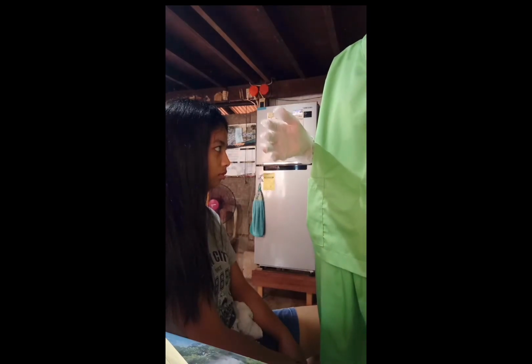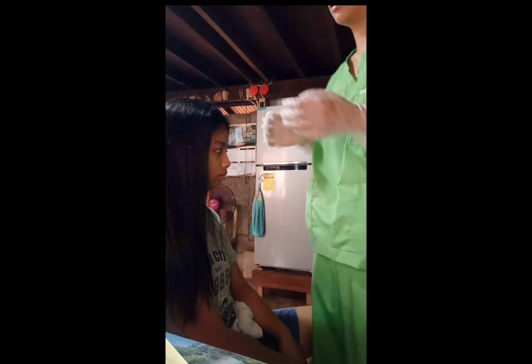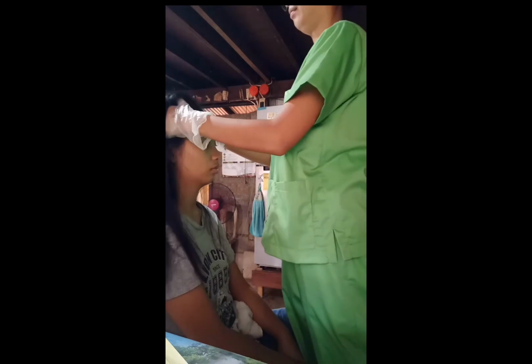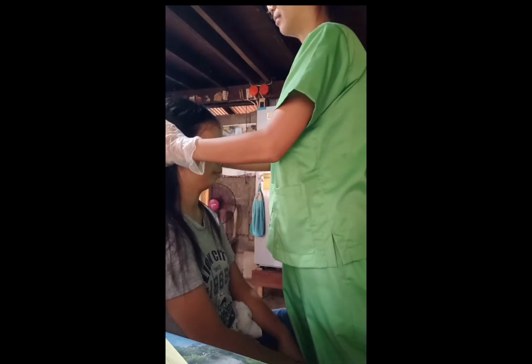Next step is palpate the head by running the pads of fingers at the entire surface of the skull. Masakit po ba, ma'am? Hindi po.